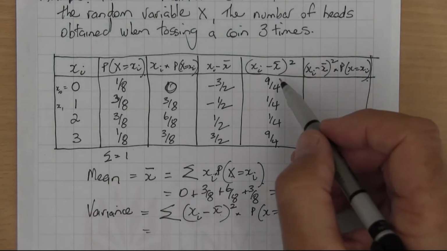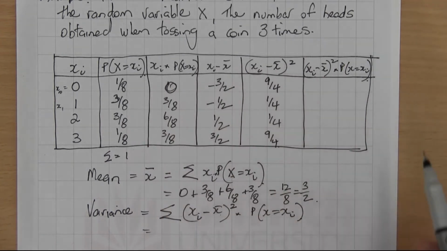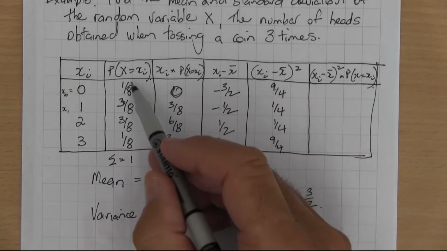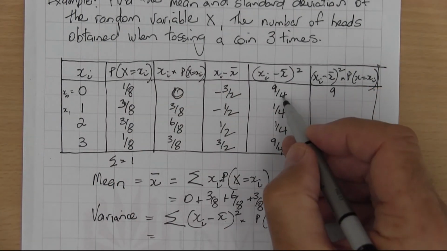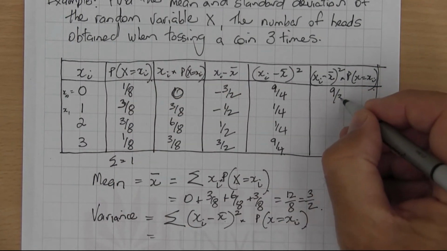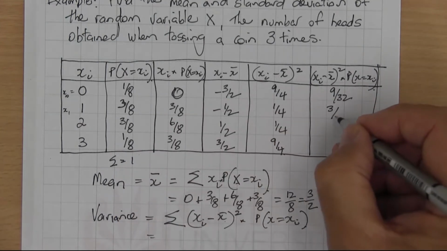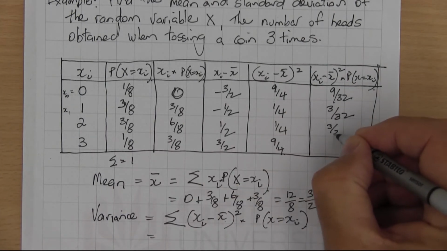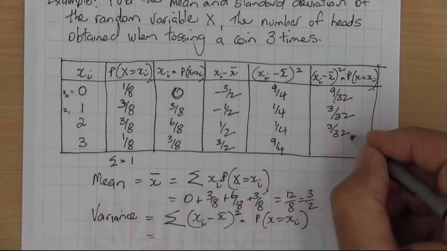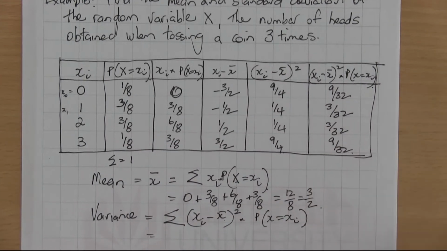So I've got to multiply that value by that value. We've got 9 times 1, we multiply the numerators, 9 times 1 is 9, 4 times 8 is 32. 1 times 3 is 3, 4 times 8 is 32. Again 3 on 32, and then 9 on 32.